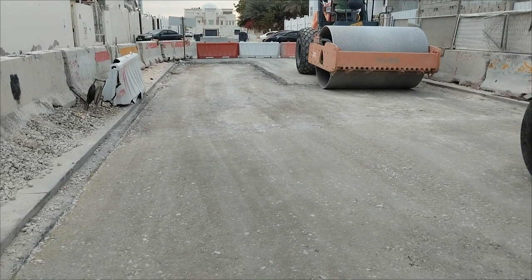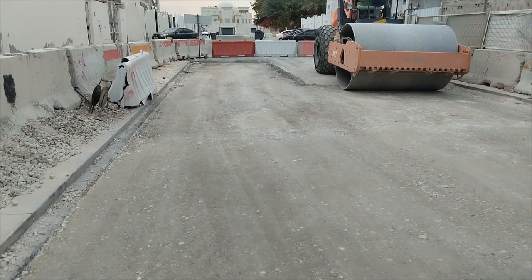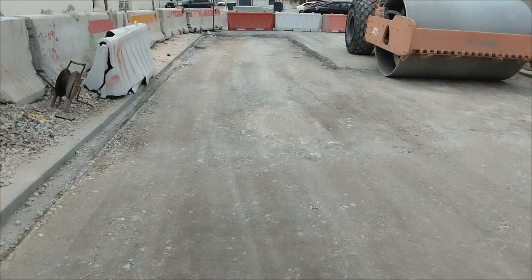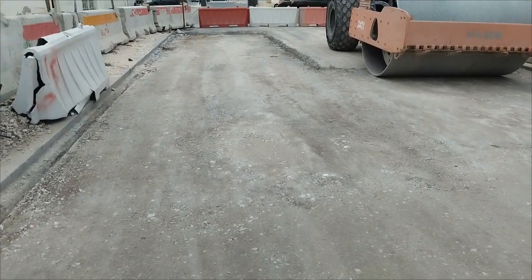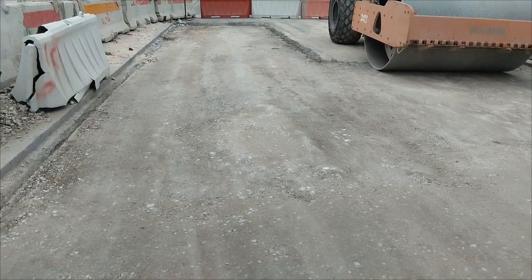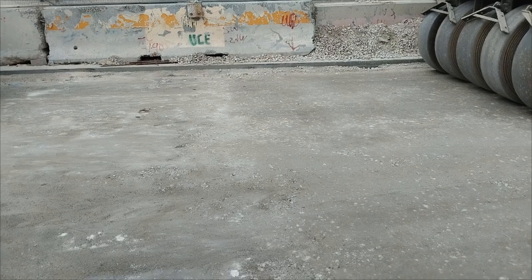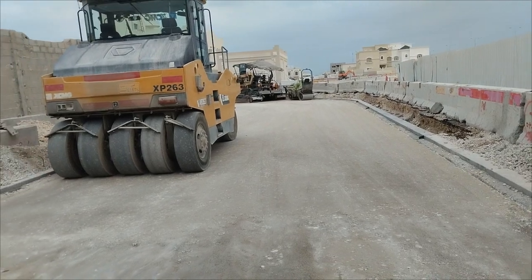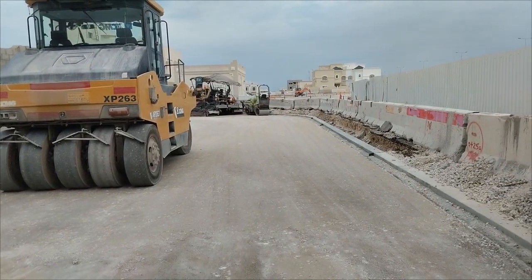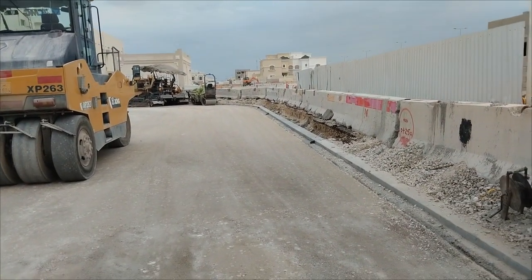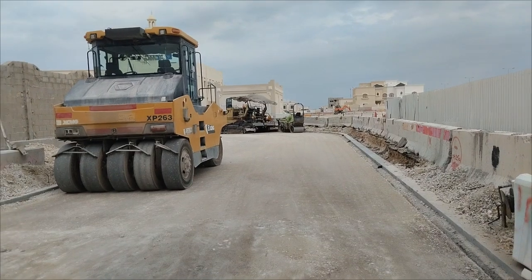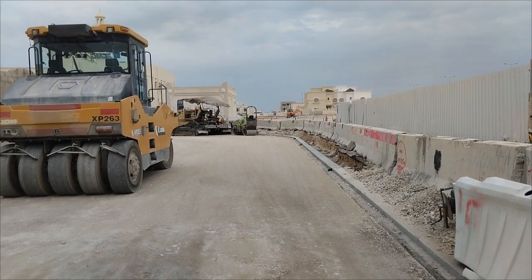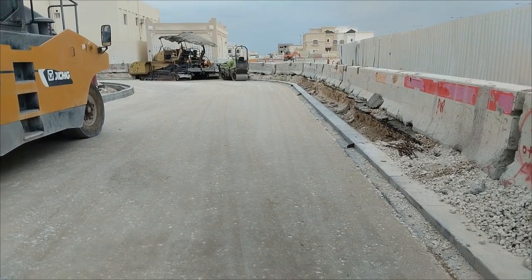As you can see here, this is the existing joint, the existing road base final layer. The blackish surface is the prime coat, but it's becoming dusty. We will repeat this one and we will go for the next one. This is the tie-in point. It's still ongoing, waiting for the material.